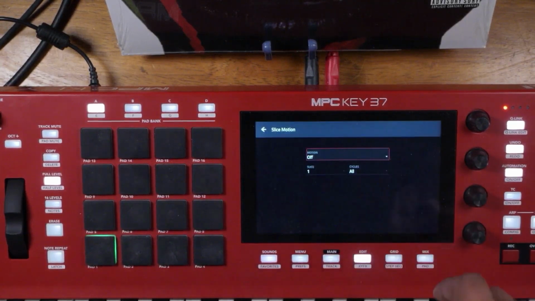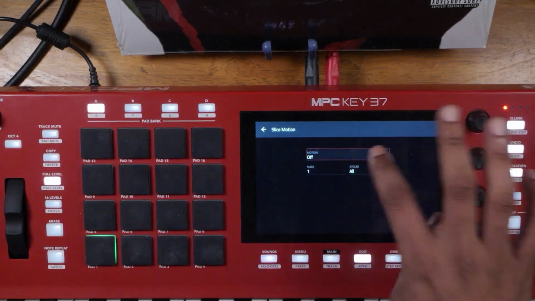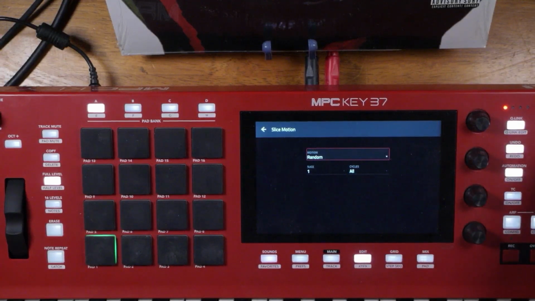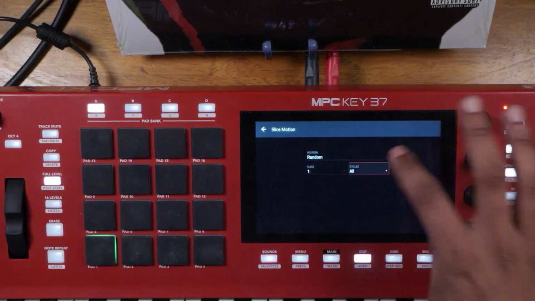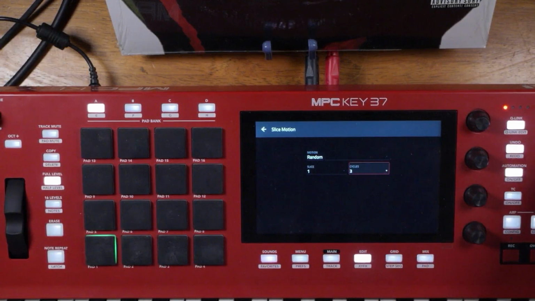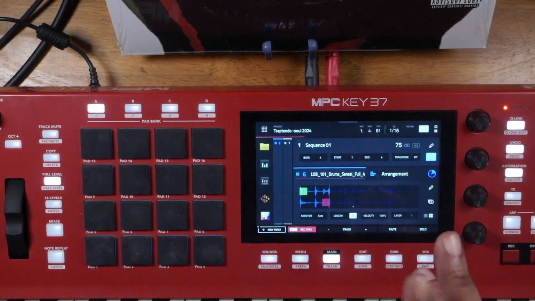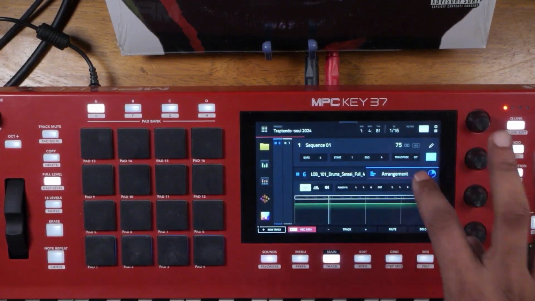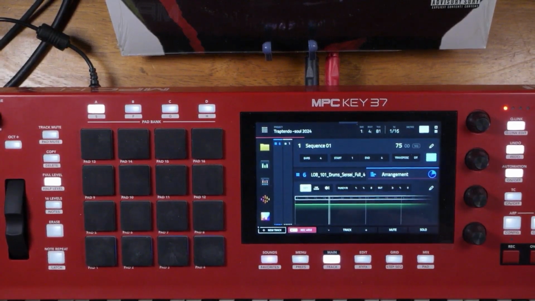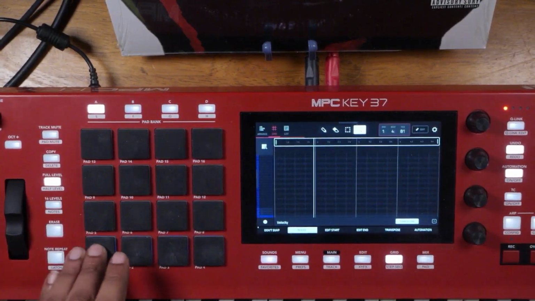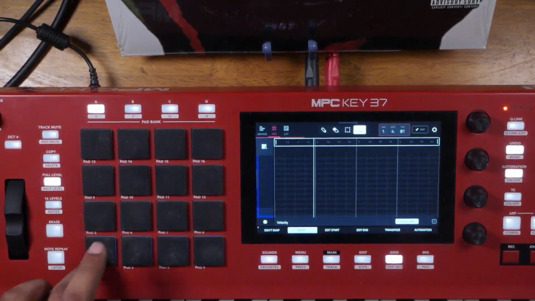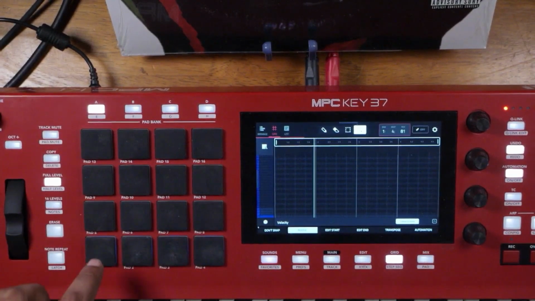You see slice 1, and then now you can go over here and set the motion: incremental, random. So now we can choose all, slice 1, and everything like that. Now the next thing we need to do is we could just record notes down into the arranger or into the grid. So we just continuously press this. I'm pressing one pad, you can see it's cycling through.